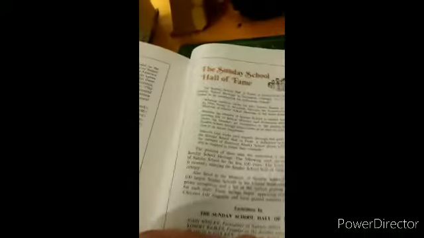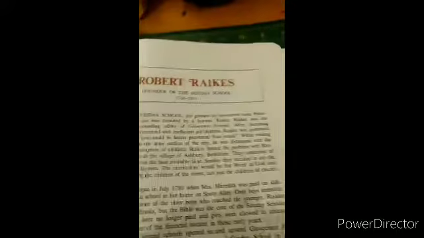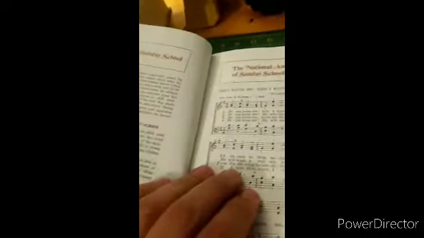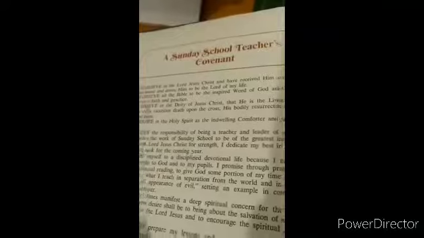But anyway, it tells you all kinds of neat stuff in here about the Sunday School Hall of Fame, John Wesley, and old Robert Raikes, founder of the Sunday School, 1736 to 1813 is how long he lived. And then you got Stephen Paxson. Very interesting stuff, fascinating history. Dwight L. Moody, of course, I like old Dwight. And the national anthem, music in the Sunday school, things like that. It's what made church so great, having a Sunday school and the youth learning God's Word.